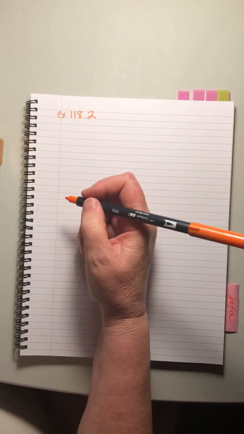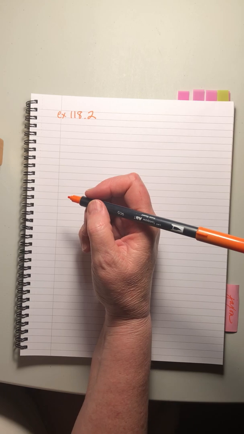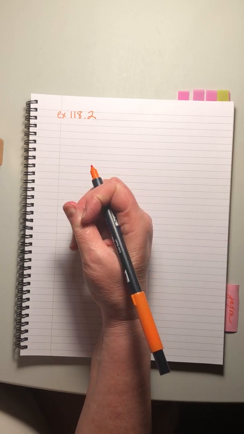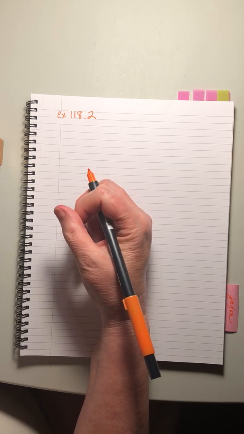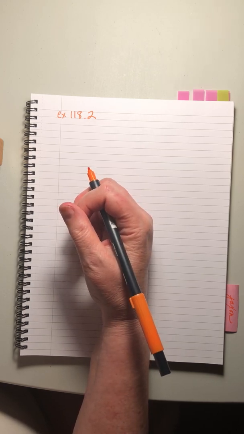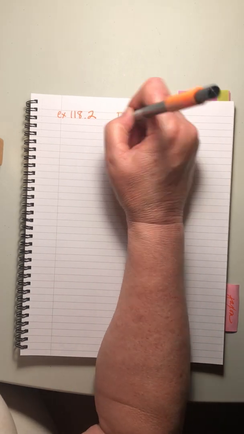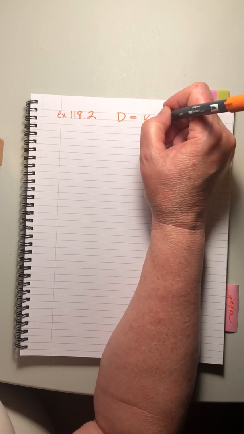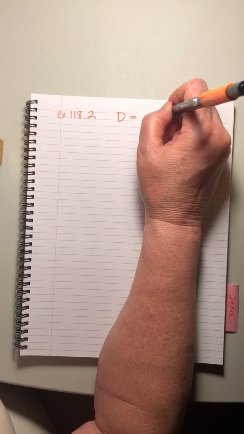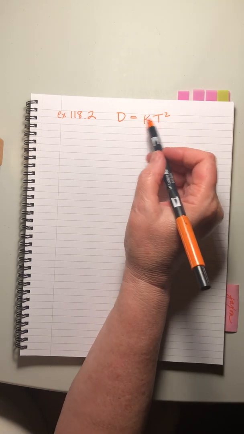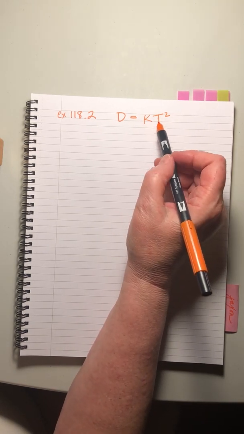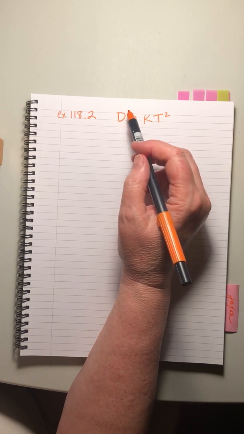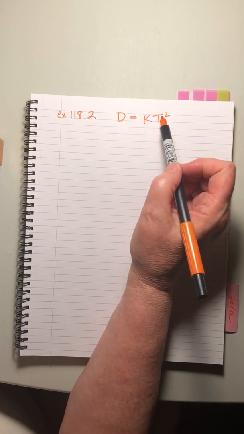18.2. All right, I'll read you another story. The distance a body falls varies directly as the square of the time it falls. Right? Varies directly means I write them together. If it said it varies inversely, I'd put that on the bottom. The distance of a body falls varies directly as the square of the time that it falls.